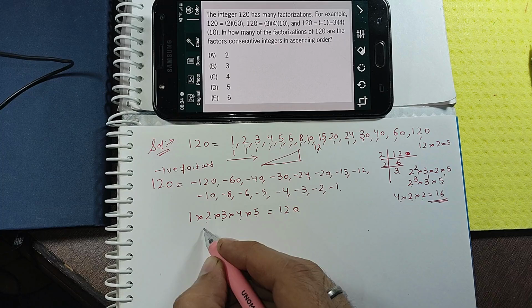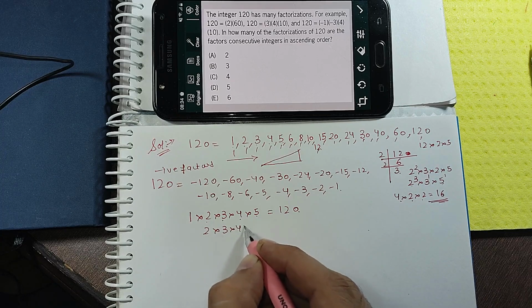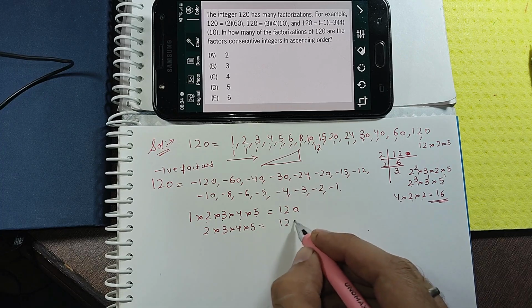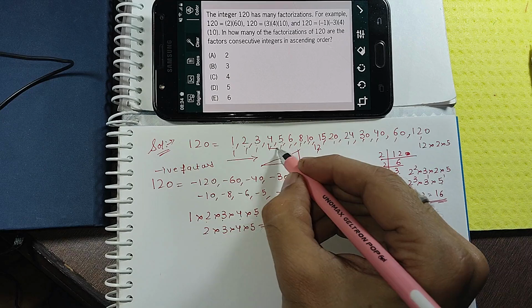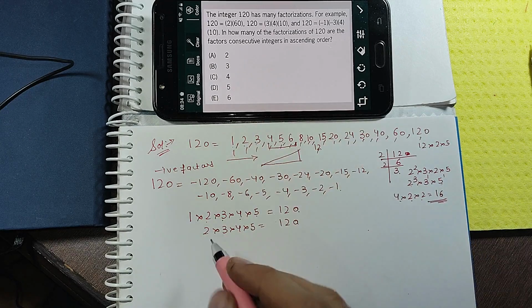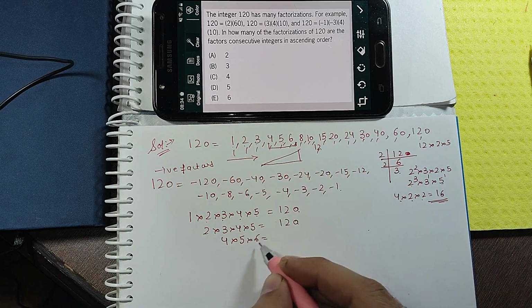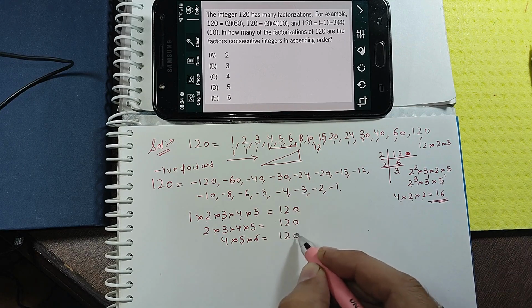So this is one. Second will be 2 into 3 into 4 into 5. So this is again 120 because 1 doesn't matter. So we are having two factorizations. Now next will be 4, 5, 6. Since we have to keep the consecutive integers, so 4 into 5 into 6. So 6 into 5 is 30, which is also 120. Fine.